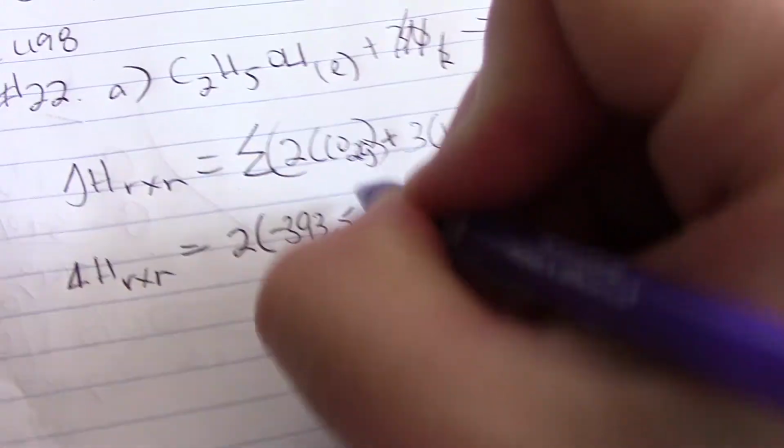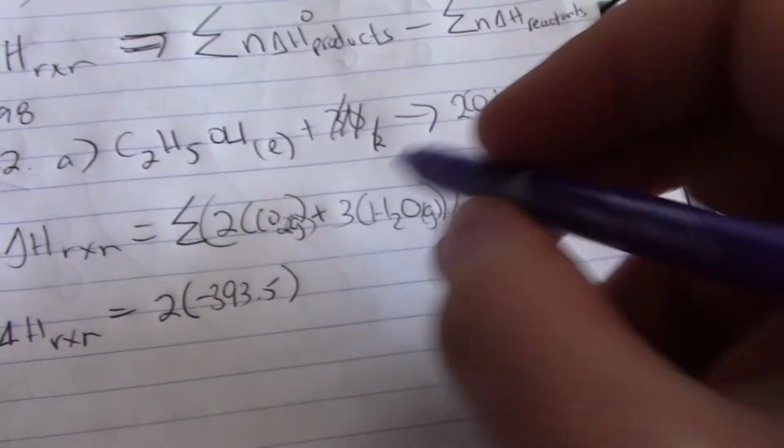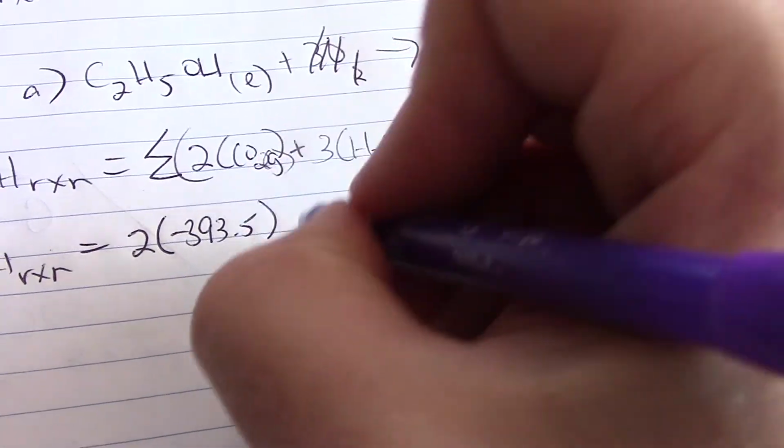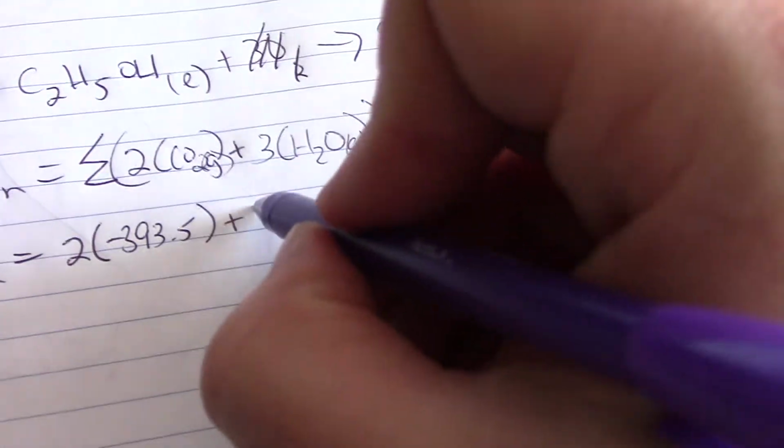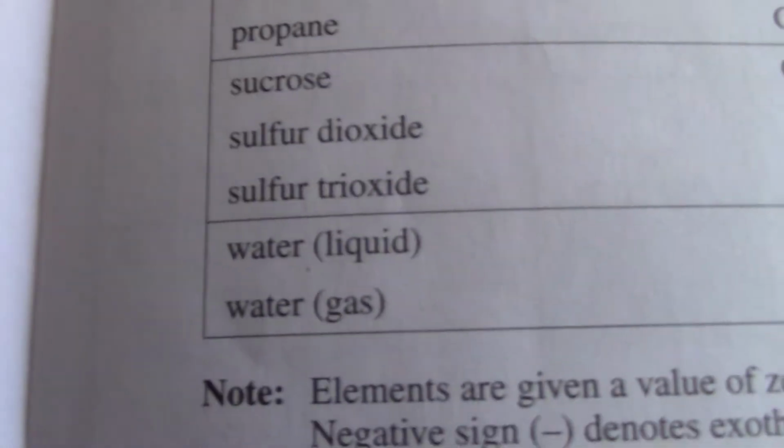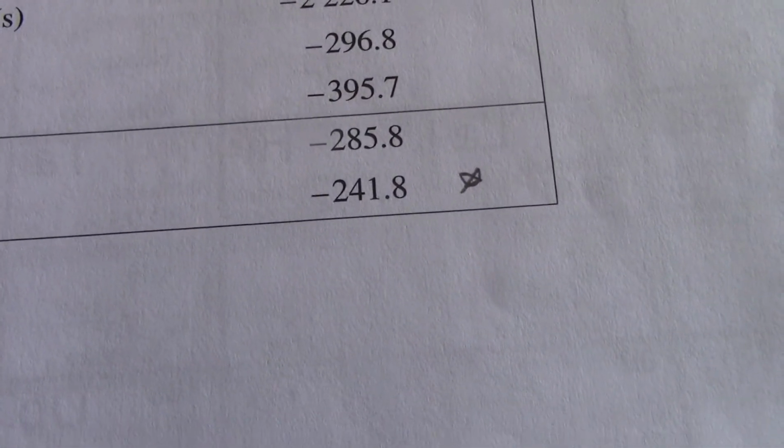Okay, so my delta H of my reaction is going to equal 2 times CO2 gas, carbon dioxide gas, which is negative 393.5. And that's kilojoules per mole. So that's how many kilojoules per mole of this molecule is released when we convert it into something else, or form it. And then this is water vapor. You need to understand that if it's H2O liquid, it's not the same enthalpy of formation. So H2O gas is negative 241.8.